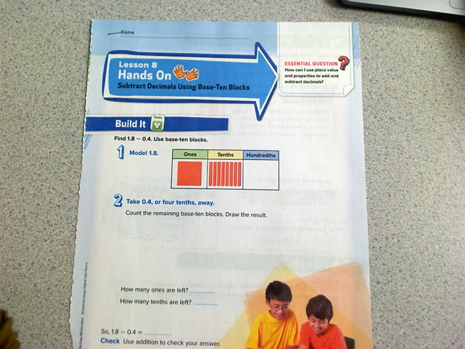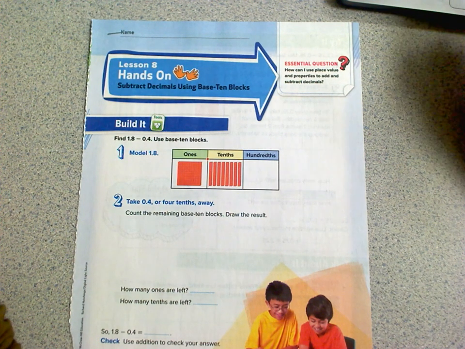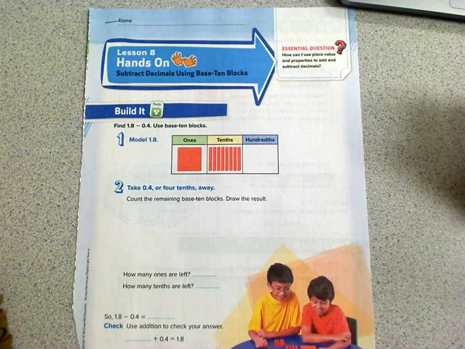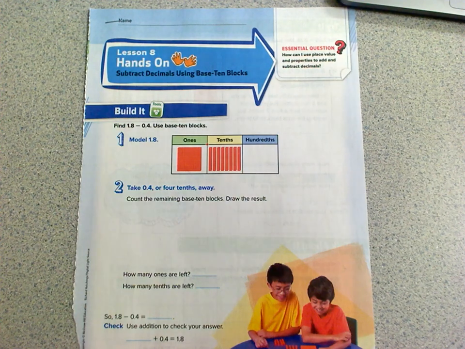Okay guys, today we are working on chapter 5, lesson 8, and this is another hands-on lesson, so we're going to draw some models. If you don't want to draw the models, you do not have to. If you're picking it up without the models, that's totally fine. Find 1 and 8/10 minus 0 and 4/10.